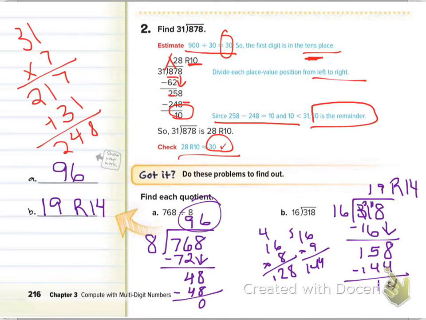Letter B, 16 goes into 31 once. If it went in twice, we'd be over 31. We'd be at 32. So it can only go in one time, and that gives us 16. Subtract those two, we have 15 left over. This number should never be bigger than the divisor. If it is, then that means that the divisor can go into the dividend more than once. So 16 can't fit into 15, so we got to bring down that second 8.